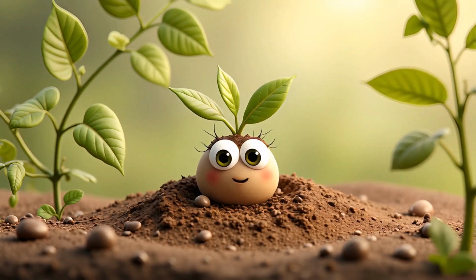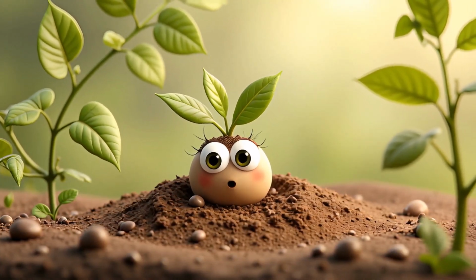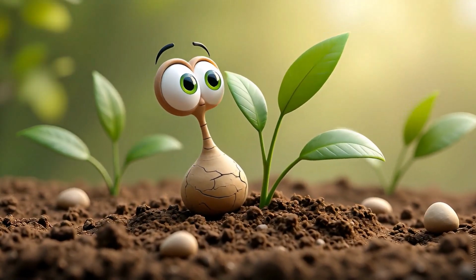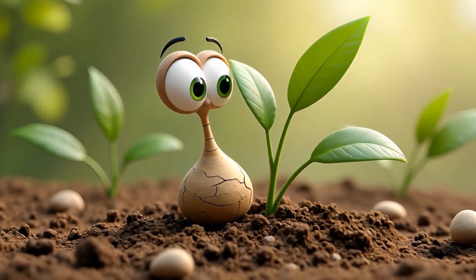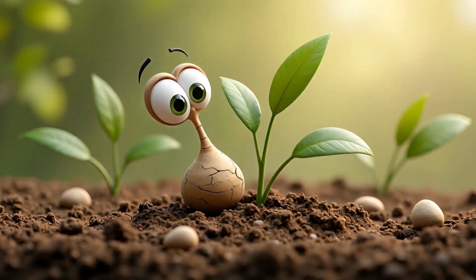Once upon a time, deep in the brown soil of a quiet garden, lived a tiny seed named Sunny. Sunny was very small and felt scared. Above the soil he could hear birds singing and feel the warm sunshine, but he could not see anything.